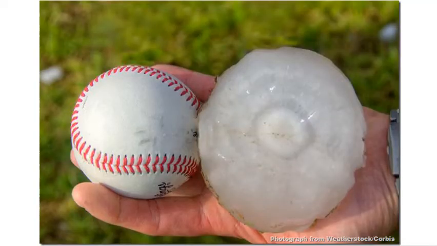Here's an example of hail that would be a little bit bigger than baseball. We'd probably call this softball size hail. And yes, hail can get that big in a very powerful thunderstorm. Imagine if that thing came down on top of your head.